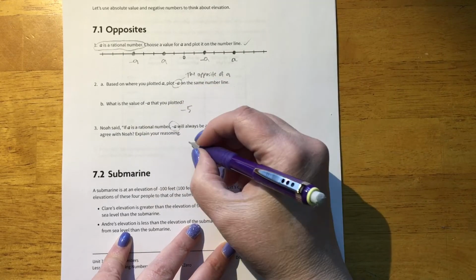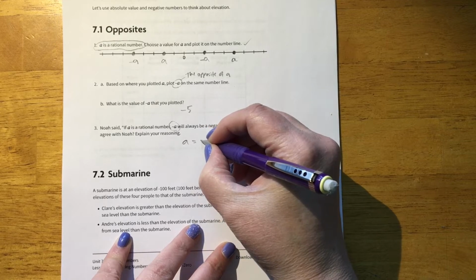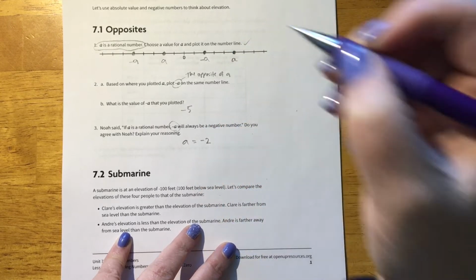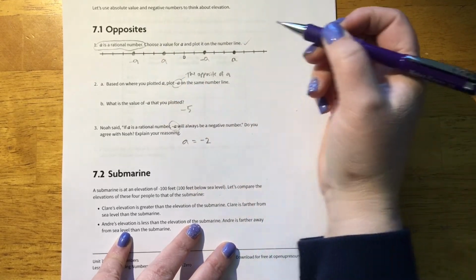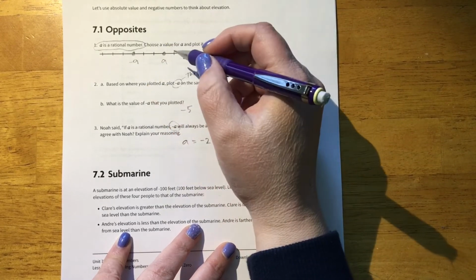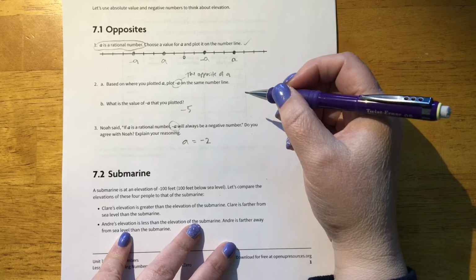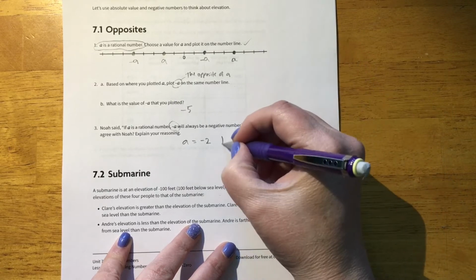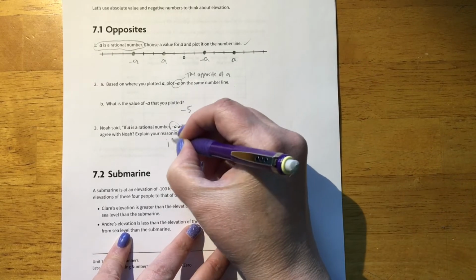If A equals -2, we decided these are going to be negative whole numbers, right? Negative 1, negative 2, negative 3, negative 4, negative 5. If A is negative 2, I'm going to add an "if" there.